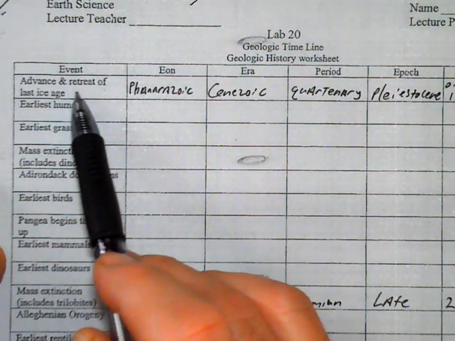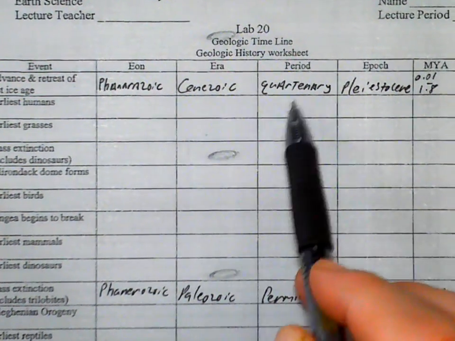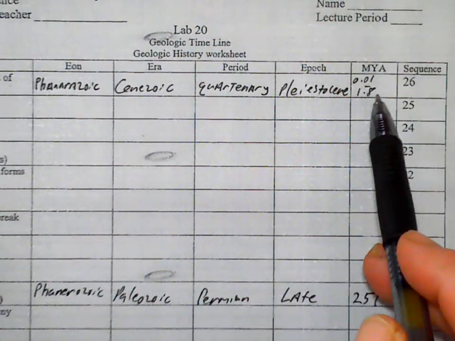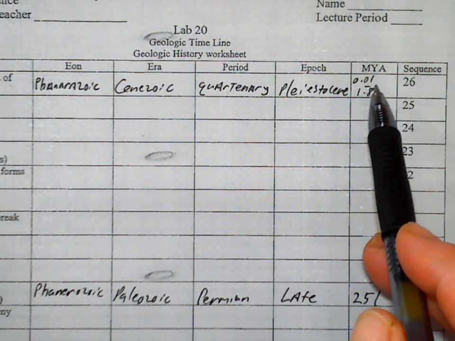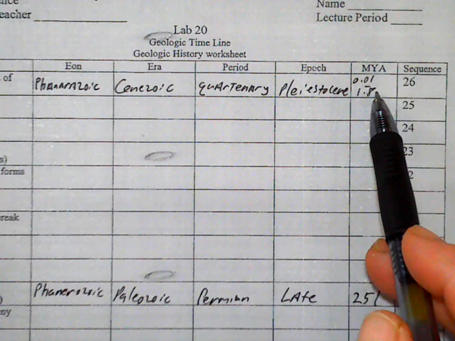Just a quick review. When I did the Advanced Retreat of Last Ice Age, Phanerozoic, Cenozoic, Quaternary, Pleistocene, this one had a range. It was somewhere between 0.01 and 1.8 million years ago.